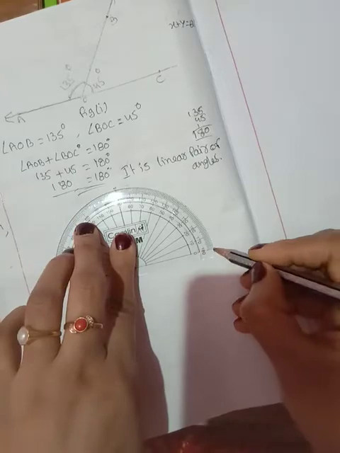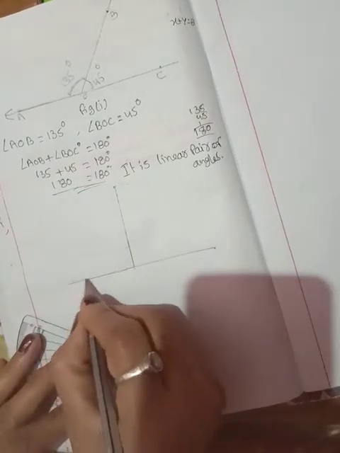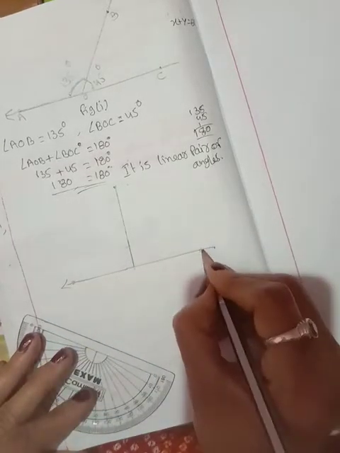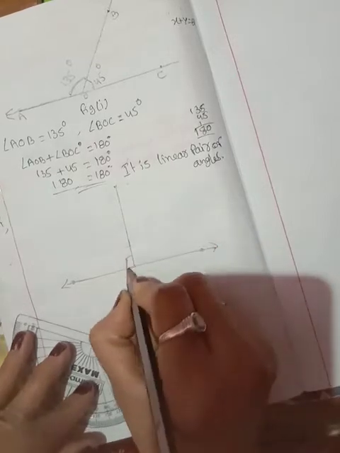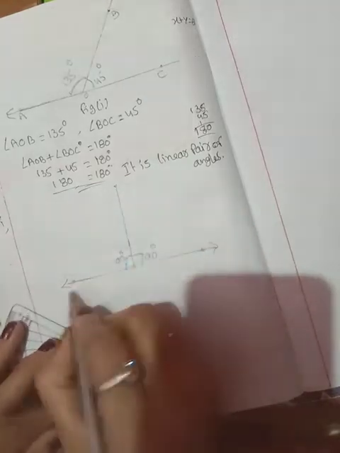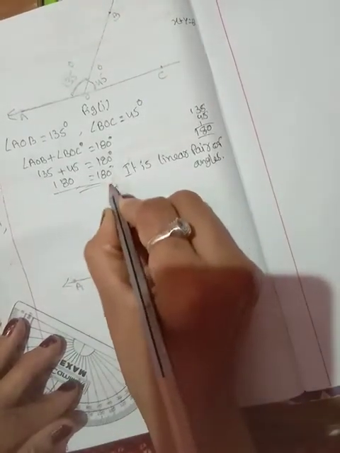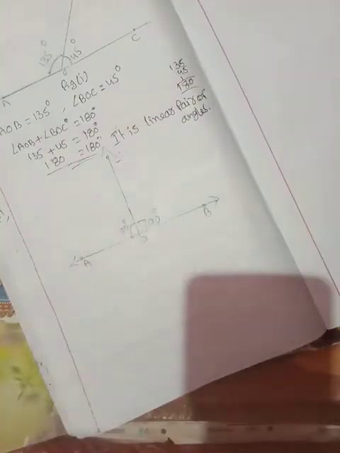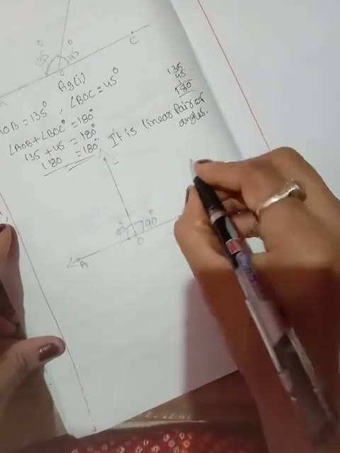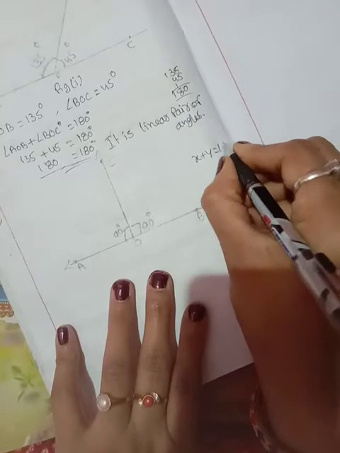Put the point here. You can understand the measurements neatly. Both are 90 degrees. Both adjacent angles are drawn here, and this is also 90 degrees. Here A, O, B, and this is the point C. What you can write down here are the steps. Adjacent angles, so the sum x plus y equals a plus b, or x plus y equals 180 degrees.